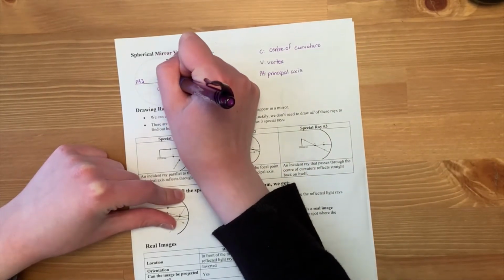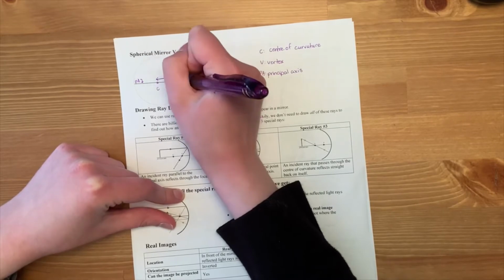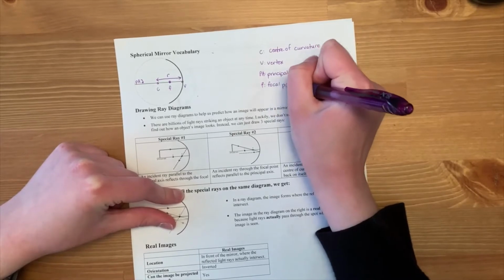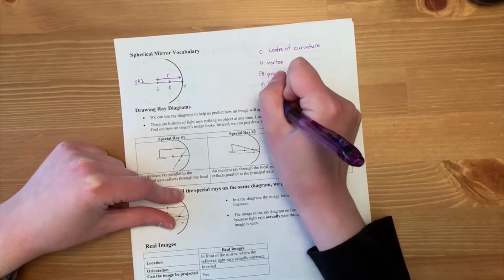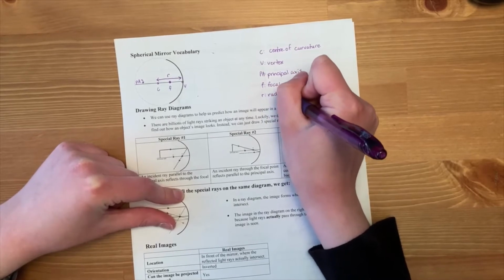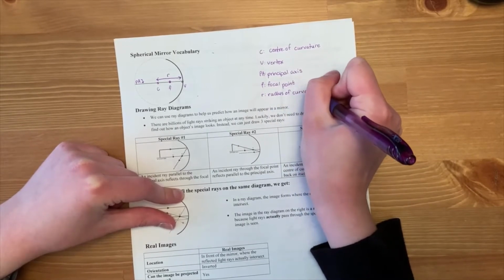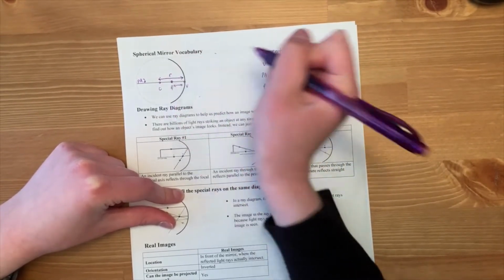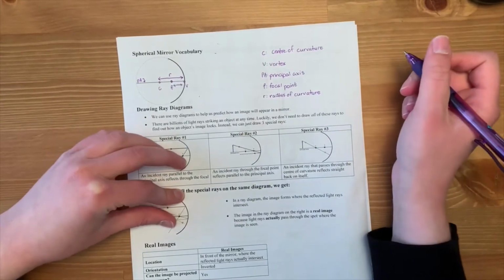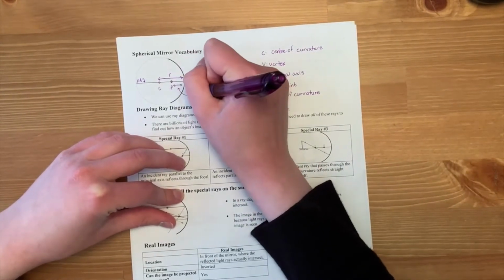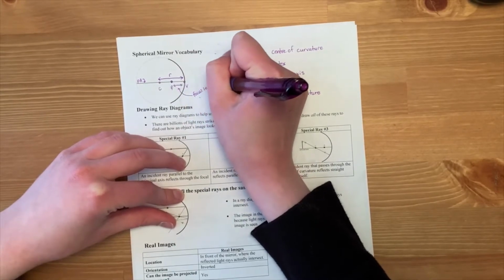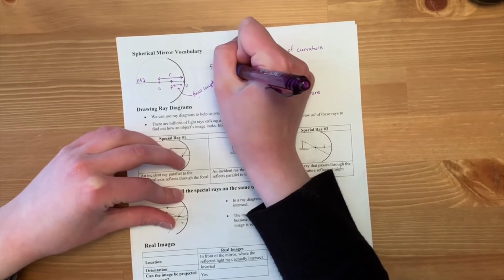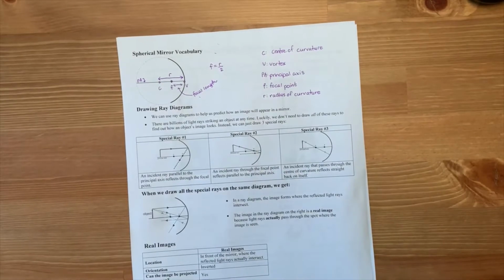If we measure from the center of curvature to the vertex, that's going to be what we call R. So just a second here, F is the focal point. Okay, R is the radius of curvature. And if we measure from F to V, then that's what's called the focal length. So this right here is the focal length. And something to know, okay, is that your focal length is always going to be half your radius of curvature.